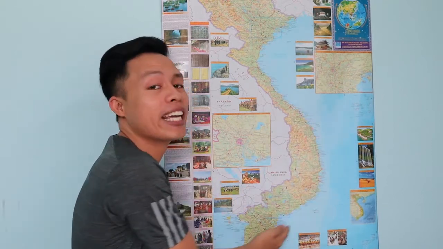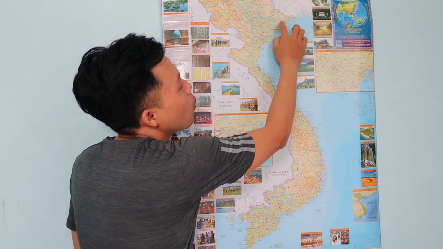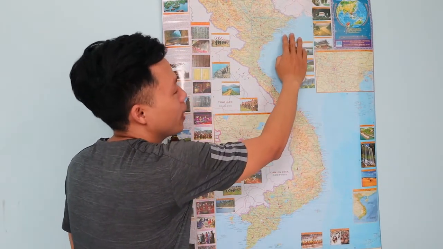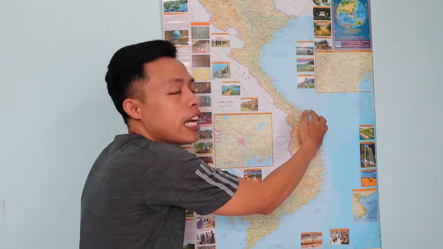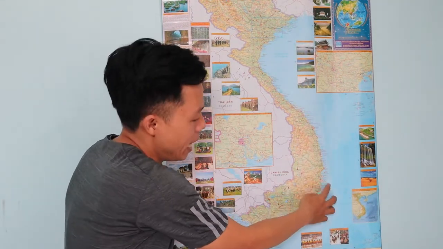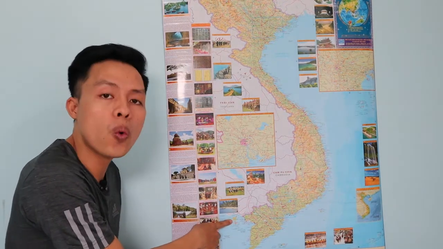3,444 kilometers long. Well, when talking about the coastline in Vietnam, I can't help but mention our beautiful islands. There are so many stunning and breathtaking islands in our country, especially here, Ha Long Bay, one of the World Heritage sites in our country. And if you go down along the coastline, you can see even more beautiful islands. Here in the south, there is the biggest island in our country, known as Phu Quoc Island.